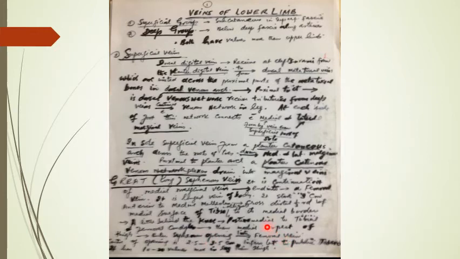The great saphenous is very important. In university exams, it is asked separately as a question: write about the great saphenous vein. Its significance is that it is used in bypass surgery. It enters the saphenous opening into the femoral vein. The center of this opening is 2.5 to 3.5 centimeter infralateral to the pubic tubercle.